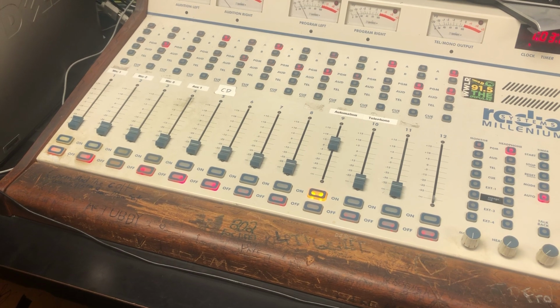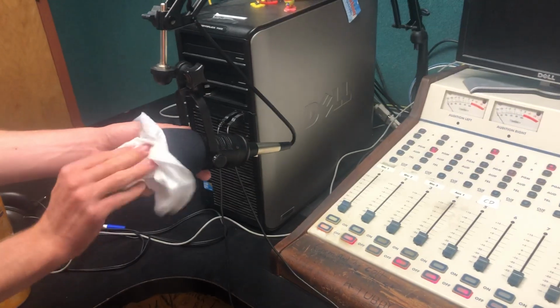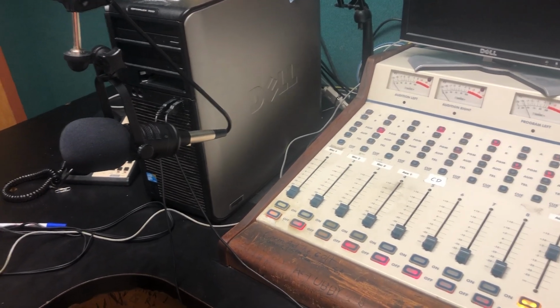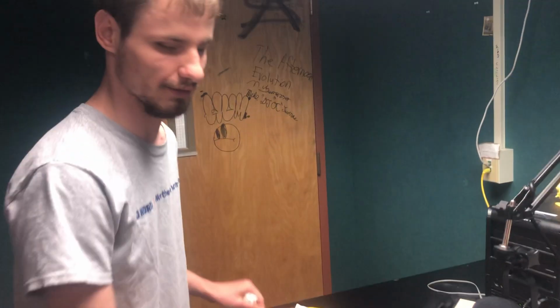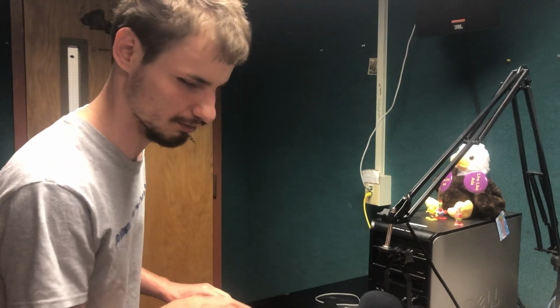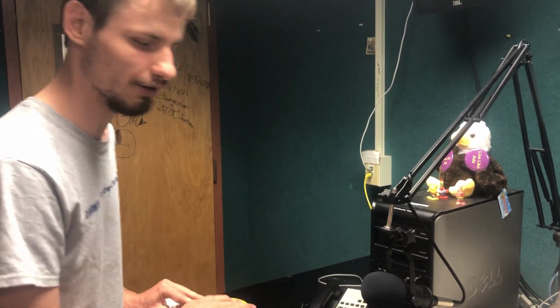Put your hand on the windscreen and make sure it doesn't come off. Okay. And that's it. Throw it in the garbage and let that sit for 15 to 30 minutes. That's what the next person will have to do after every show. That's really all there is to it.